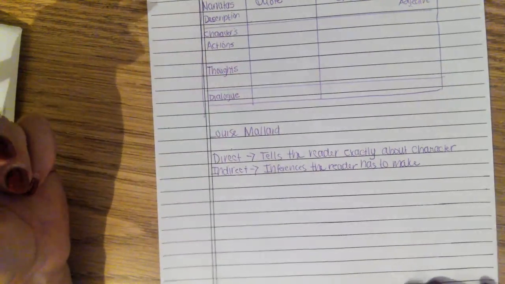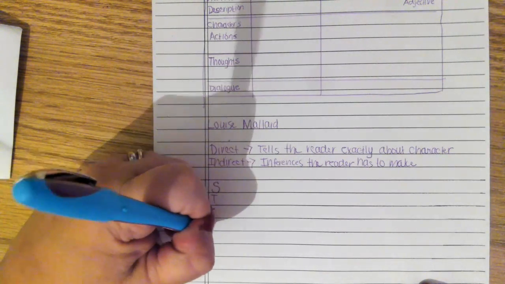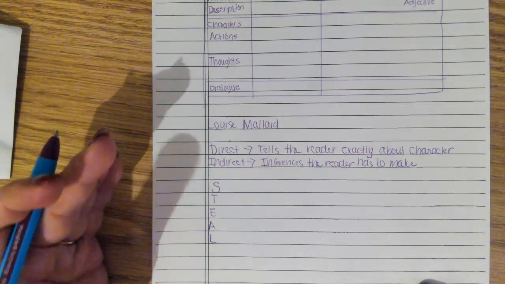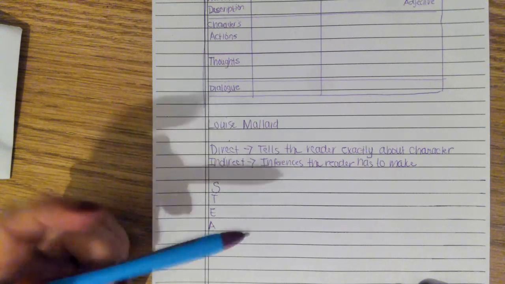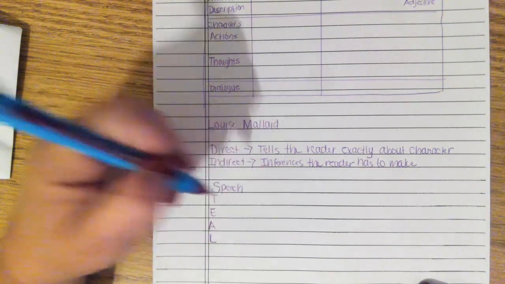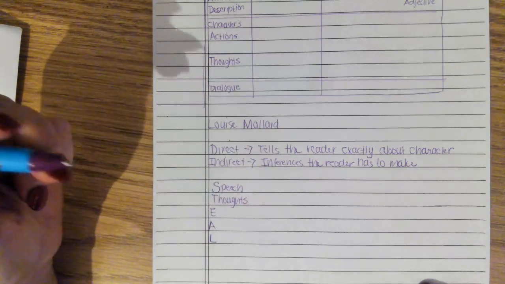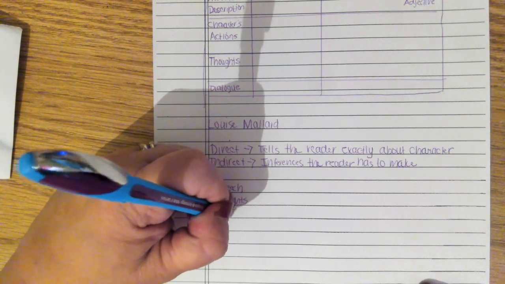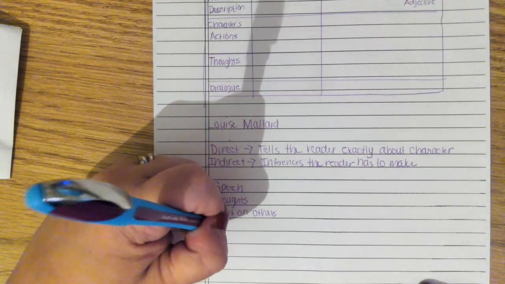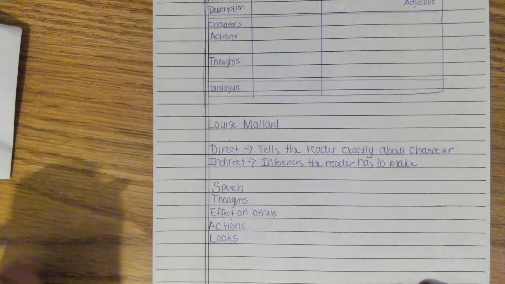Another good way of looking at character analysis is this short acronym. So, again, you are not obligated to do any of these, but this certainly helps when you're looking at characterization. So, you're looking at the character's speech, the character's thoughts, the character's effect on others, the character's actions, and then, of course, the character's looks.